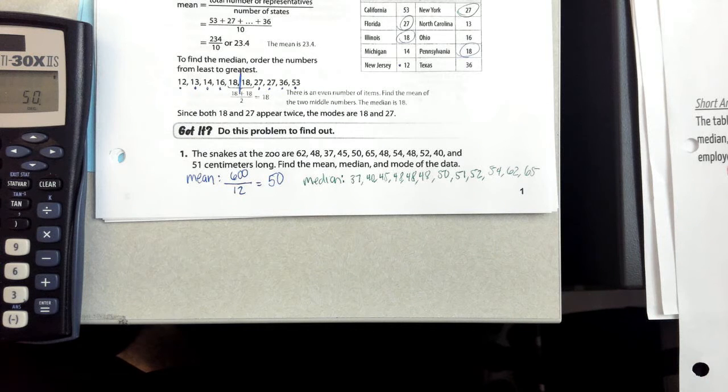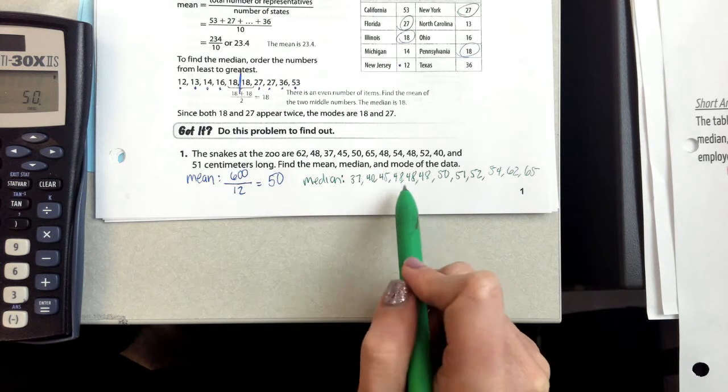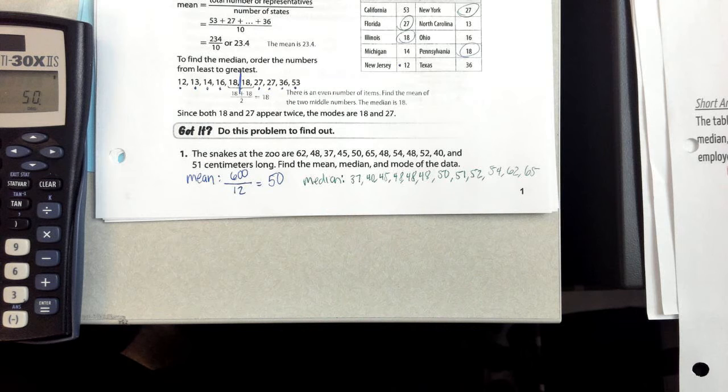I have had some people that have thought if a number repeats, that you don't have to write it down more than once. You do, because you have to keep as many numbers as there were here.